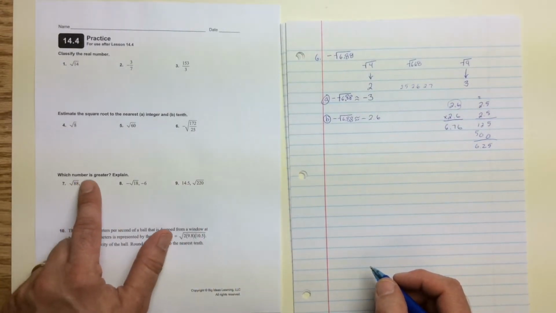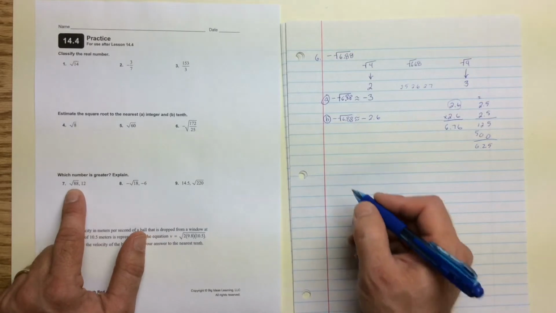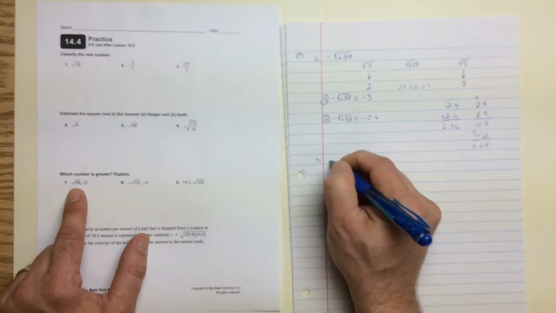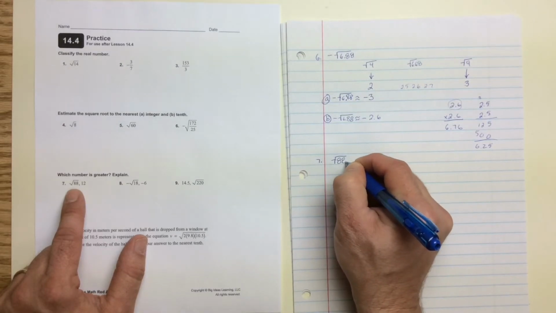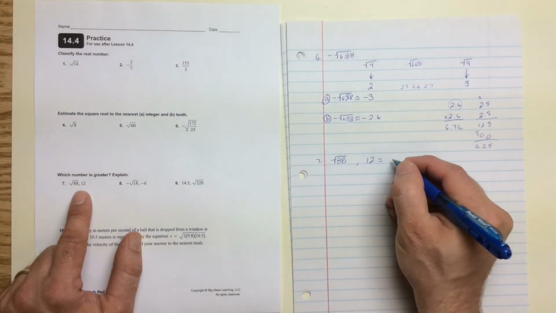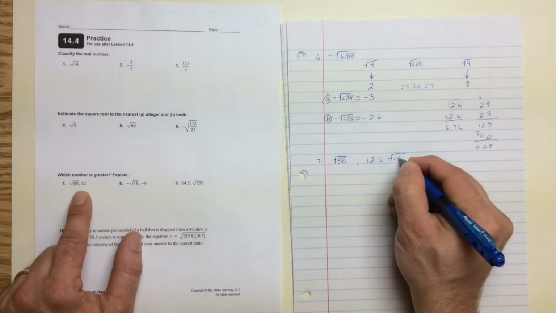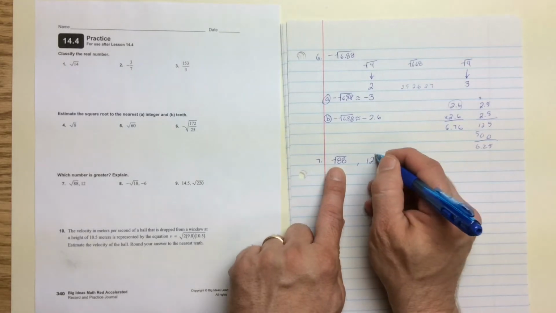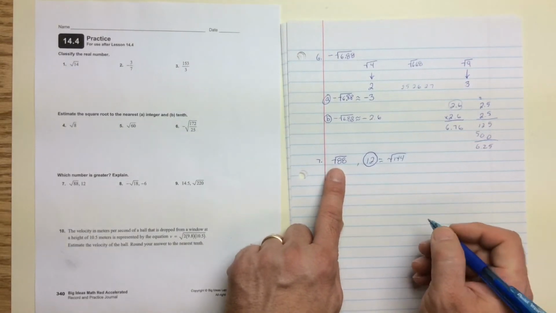Now we come down here, which is greater. Explain. So for number 7, the square root of 88 or 12. Well, 12 is the same as the square root of 144. Which one's bigger here? Obviously this, which makes 12 our larger.